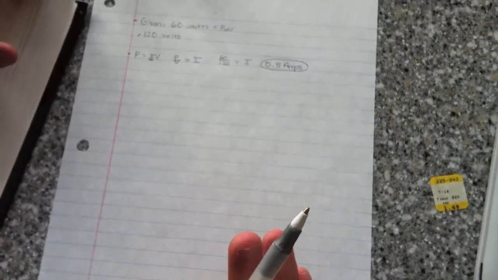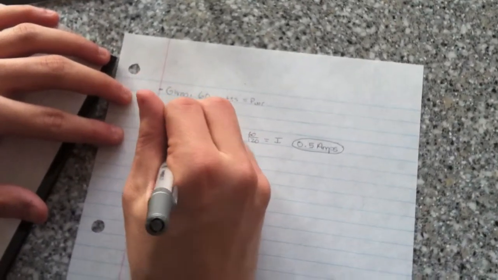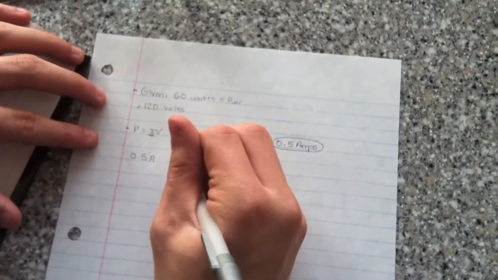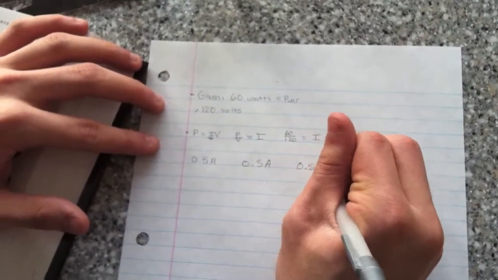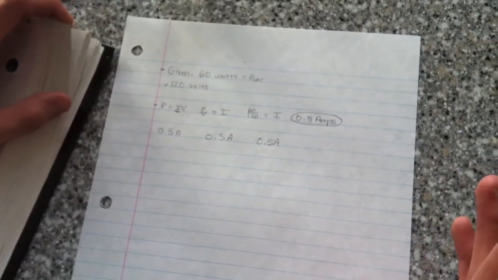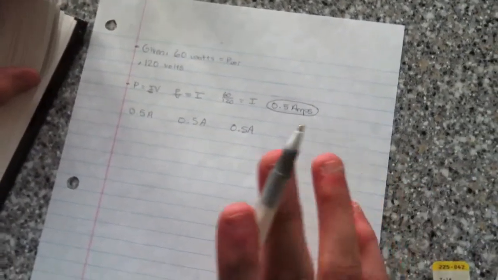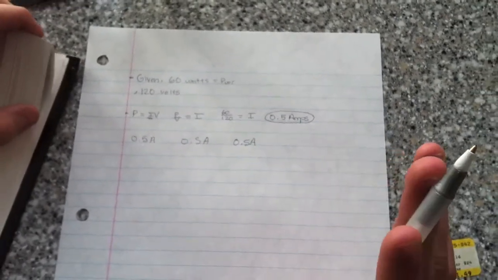Okay, so since we all know that in a parallel circuit, the current that runs through each of the light bulbs is the same, we can assume that all the light bulbs are 0.5 amps. And this should make sense because this explains why in a parallel circuit all of the light bulbs have the same brightness.